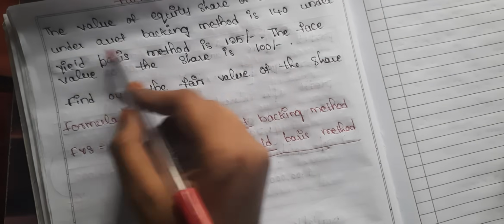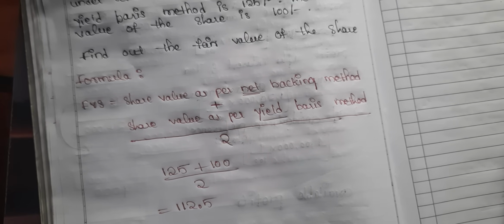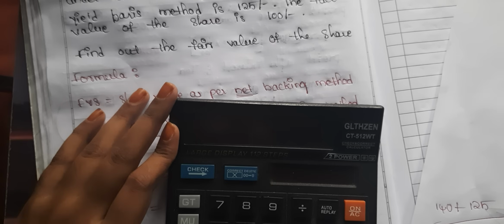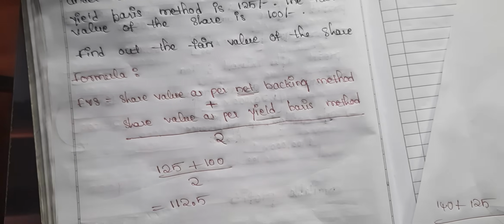Wait, company asset backing method, how much it is, ma? It is 140. Okay, 140. Wait, let us do here 140 plus yield basis method they gave us 125. Let me do it again.